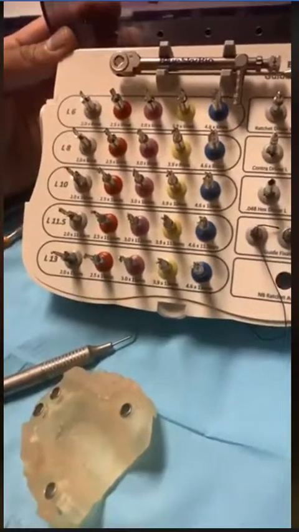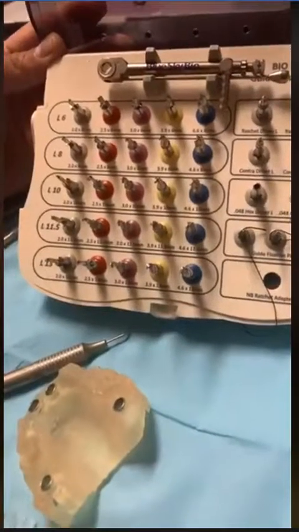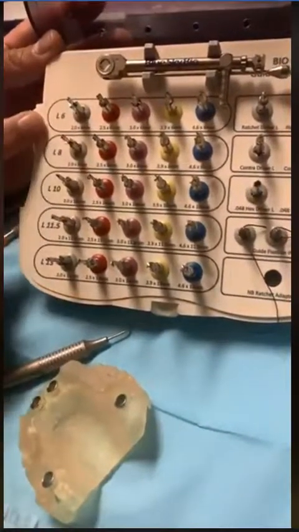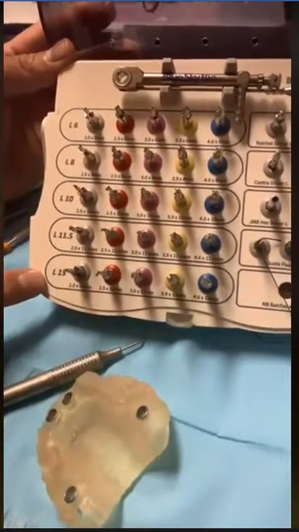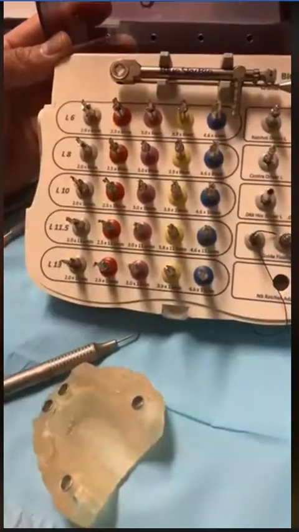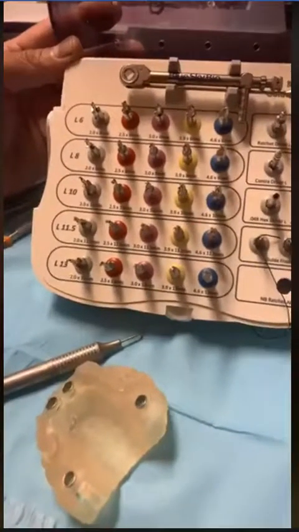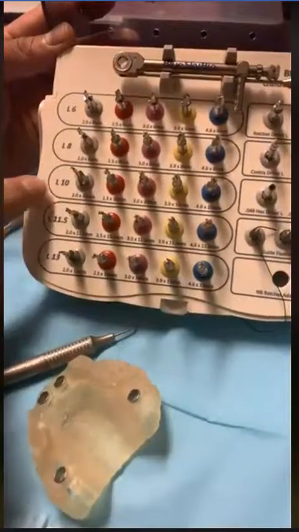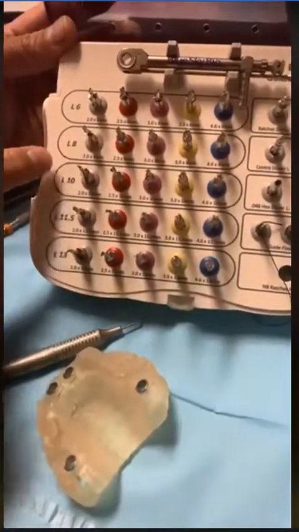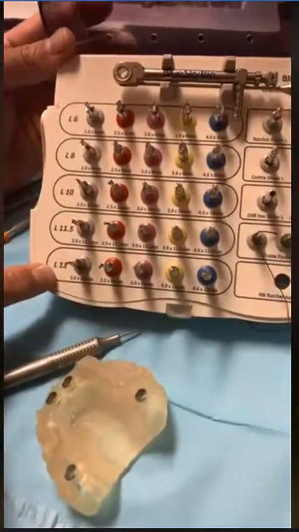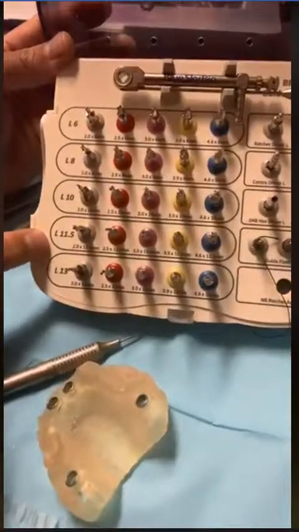But the sizes for this particular case, this is a Biomax keyless kit that has a 6 millimeter, 8 millimeter, 10 millimeter, 11.5, and a 13. Now, these numbers are basically standard numbers. Most implant systems have 10. Most implant systems have 8. Most implant systems have 13. Most implant systems may have 6 and 11.5.